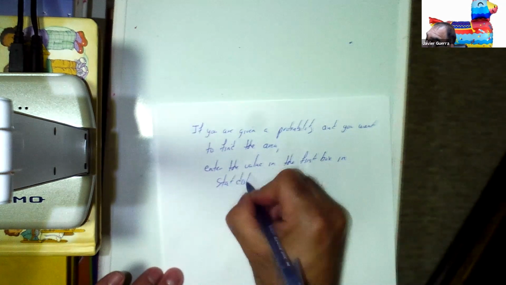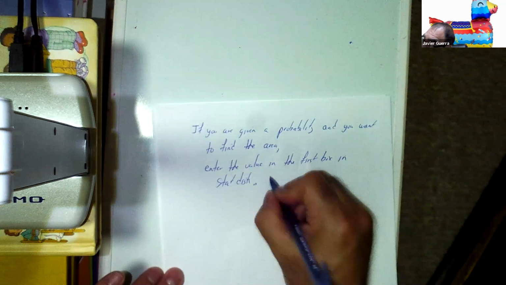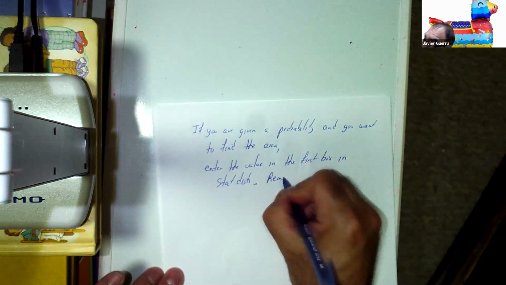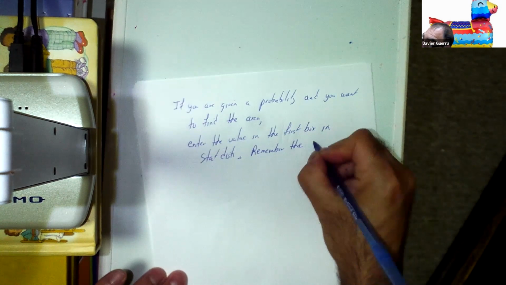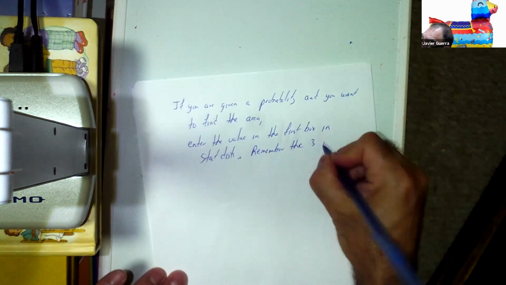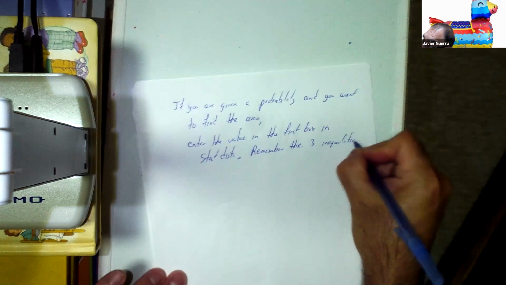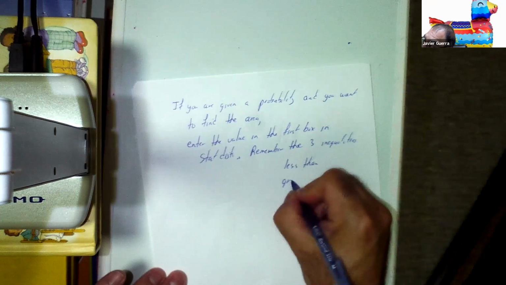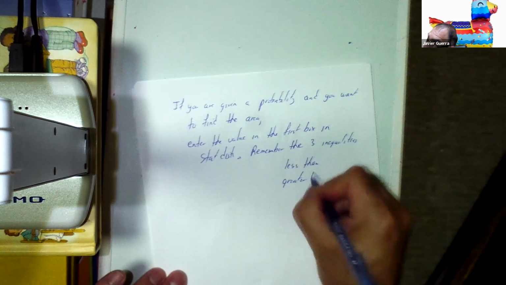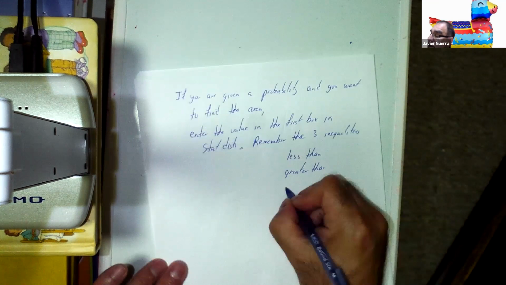Remember the 3 inequalities: the less than, greater than, and the in between.